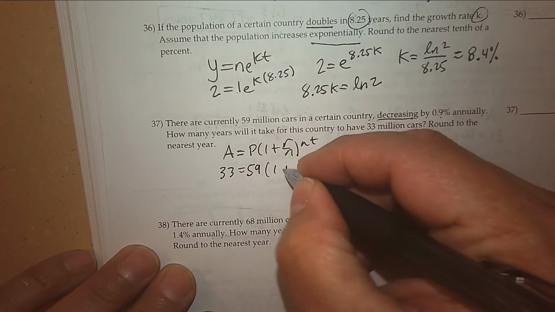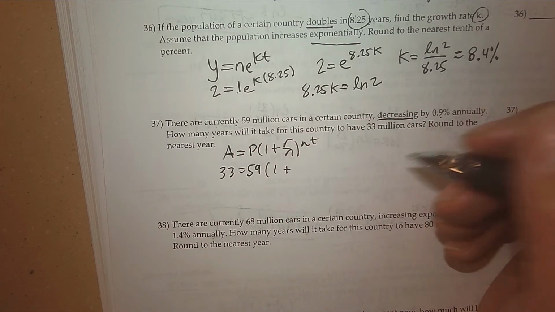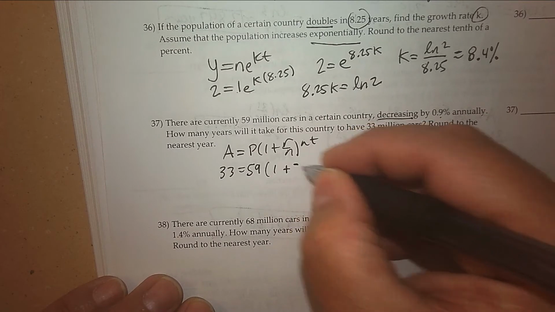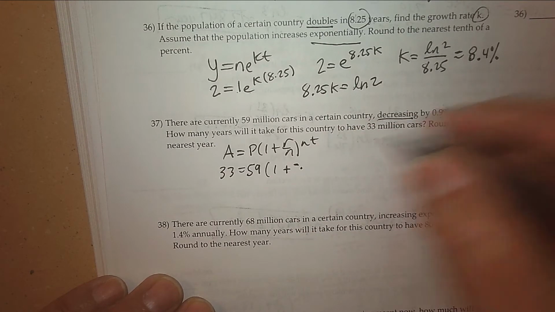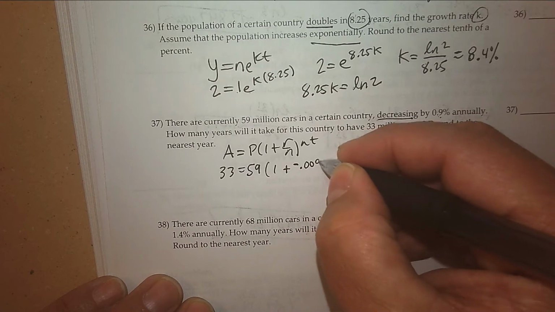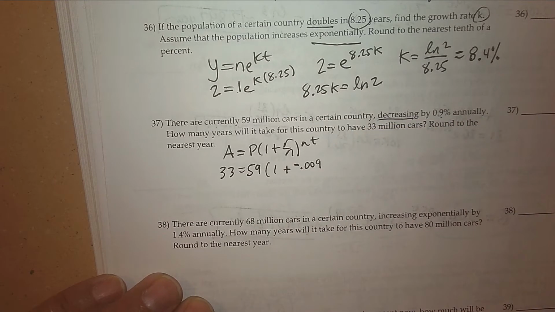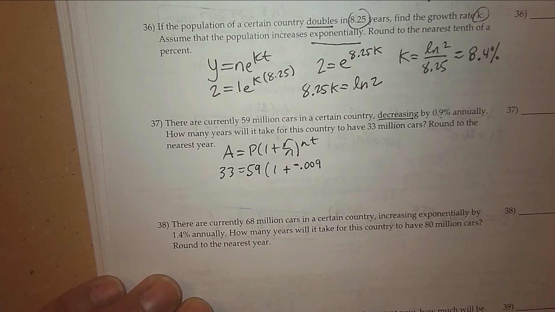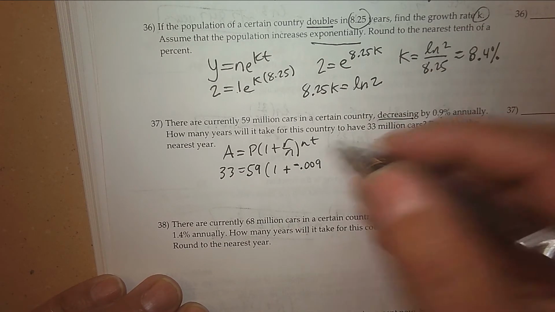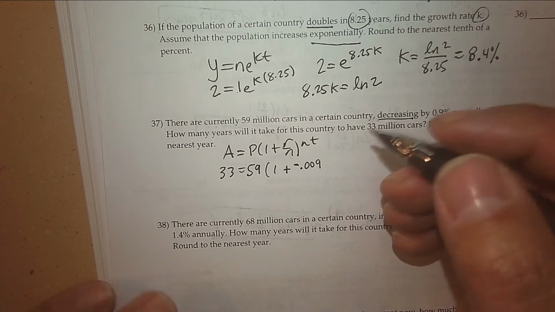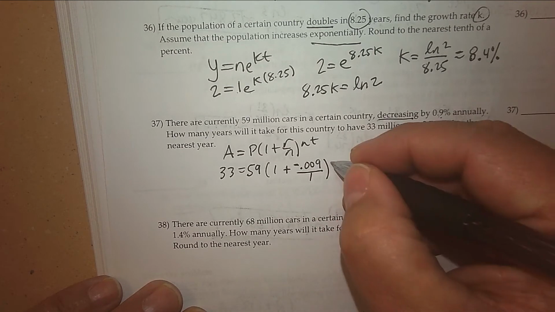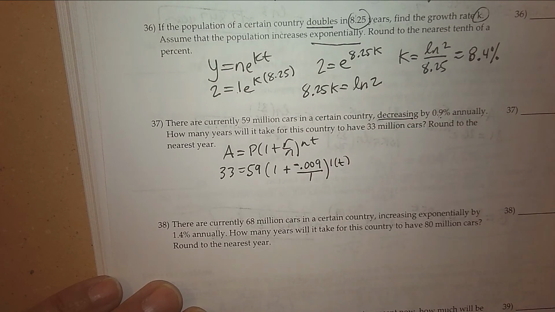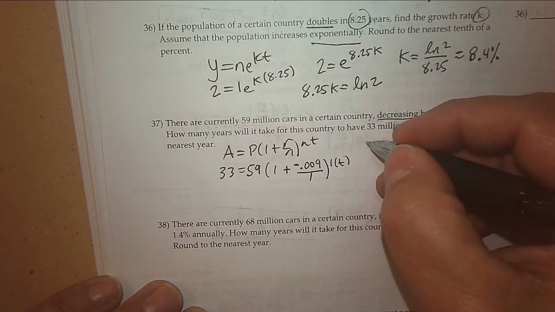Now here's a good point. The rate is actually decreasing, so we put in a negative. Now it's 0.9, right? So it's 0.009. You've got to move the decimal 2 to the left. So that's why it's 0.009, and it's negative because it's decreasing. And then annual means 1, and then t is what I'm looking for.